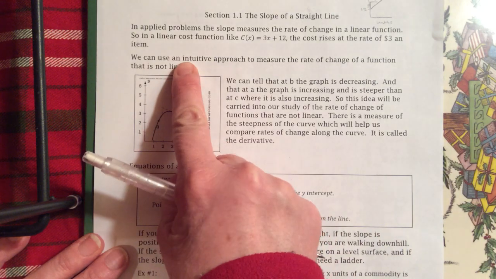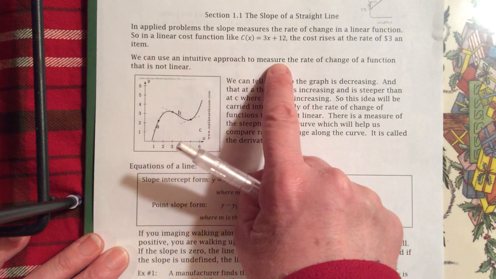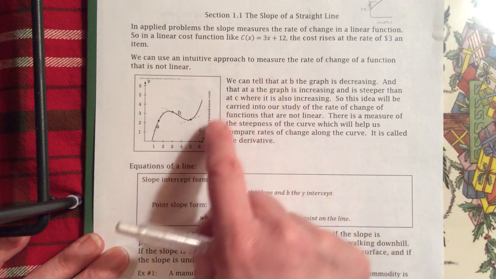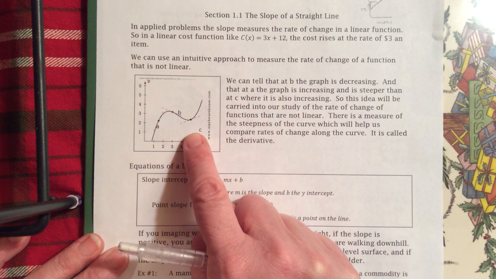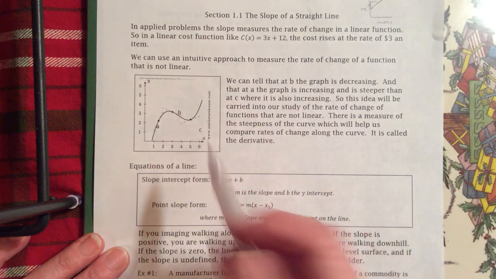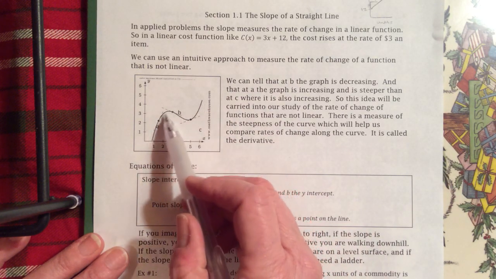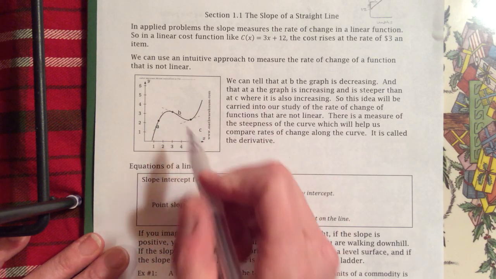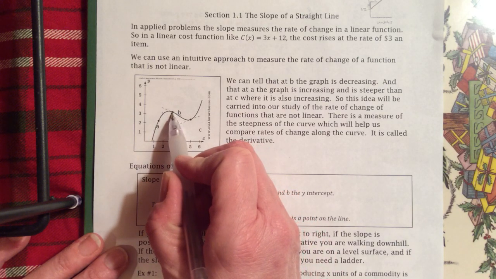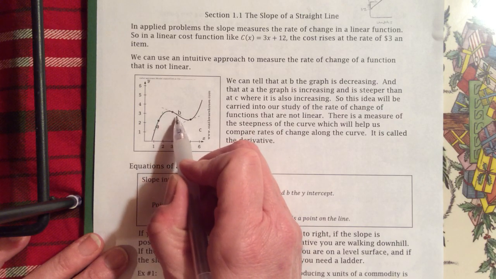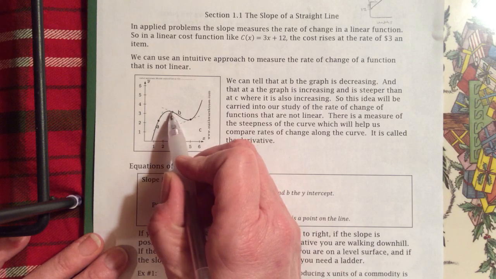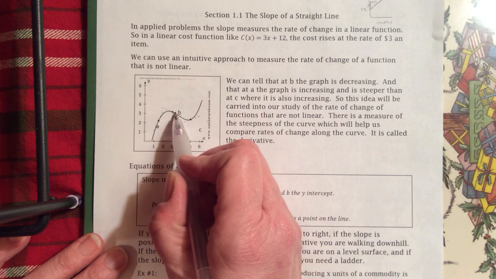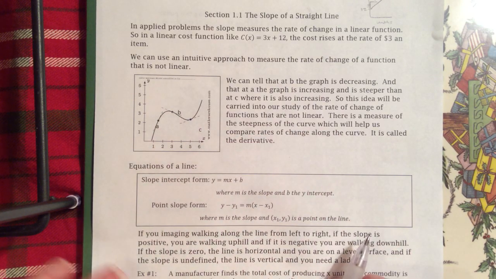So if we use that intuitive approach to measure that slope is measuring a rate of change, we could do that same thing on a graph that's not a line, that's not linear. We could look at this curve here that's graphing a function, and we know it's graphing a function because it passes the vertical line test. But we could just take a little snapshot of this curve at this point B on the curve. We can see that the function looks like it's decreasing because as our x values get larger in a little neighborhood around B, the y values are getting smaller. So that's how we define a function being decreasing.